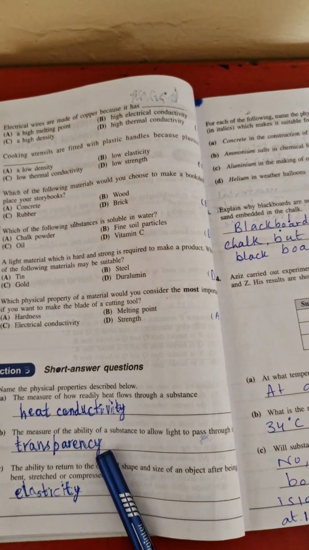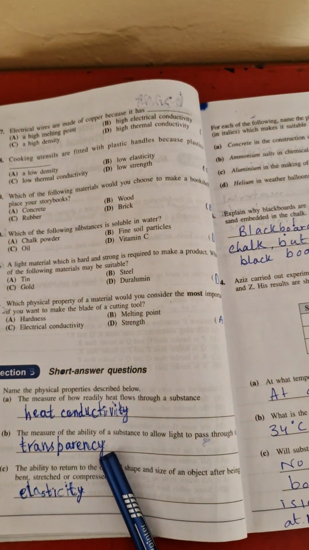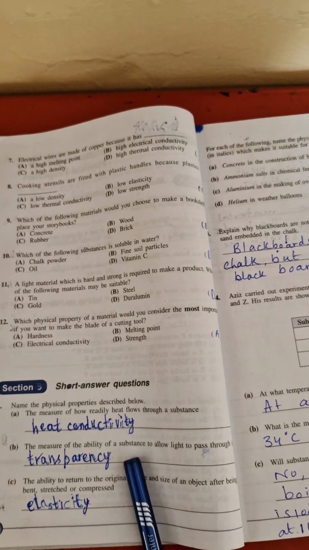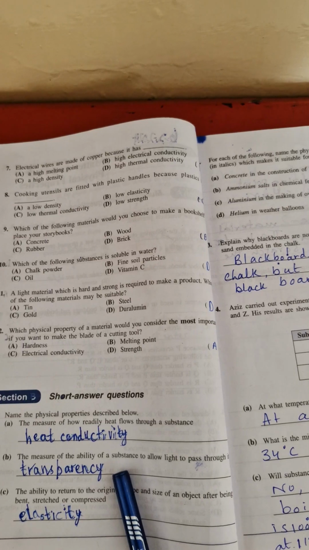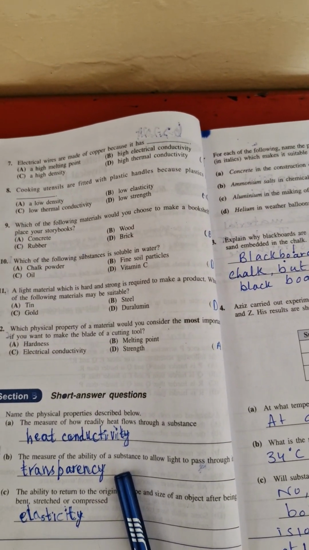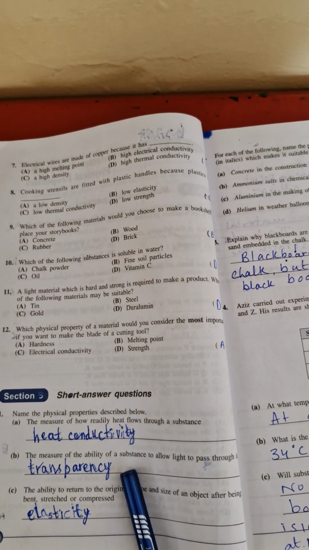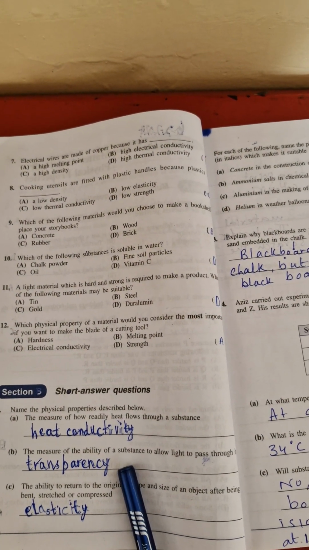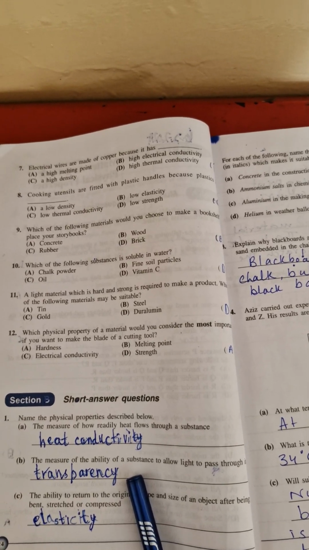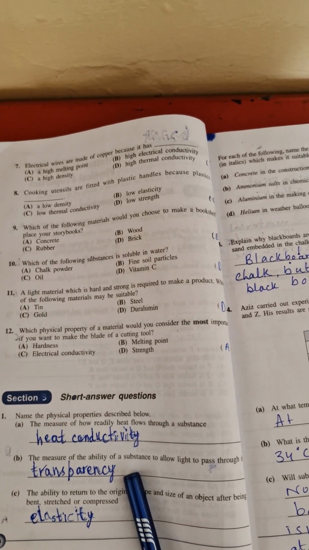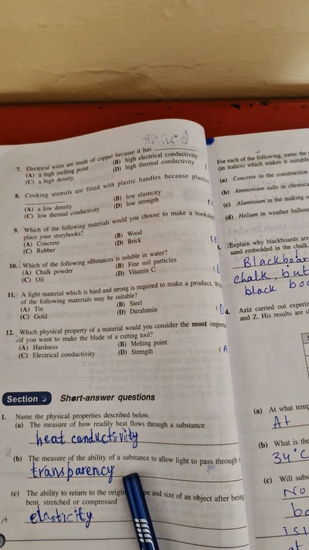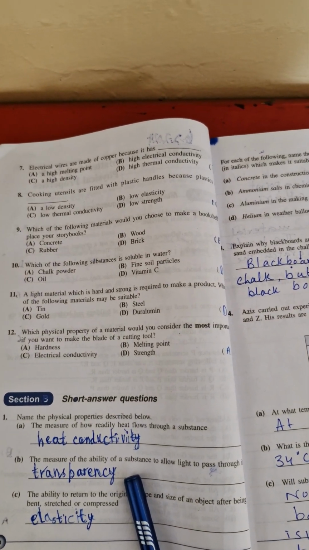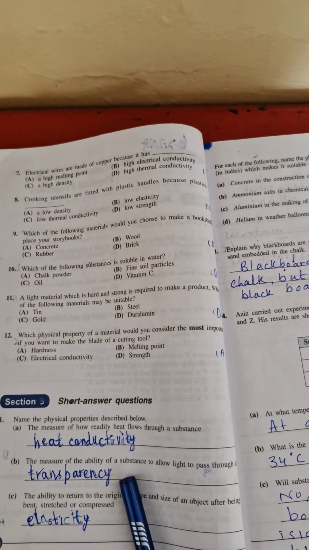Next question is about the physical appearance of a substance. The question is: the measure of the ability of a substance to allow light to pass through it. We have many types of matter which are solid and let light pass through them, and most of the time we say they are transparent. So the ability of a substance to allow light to pass through it is called transparency.